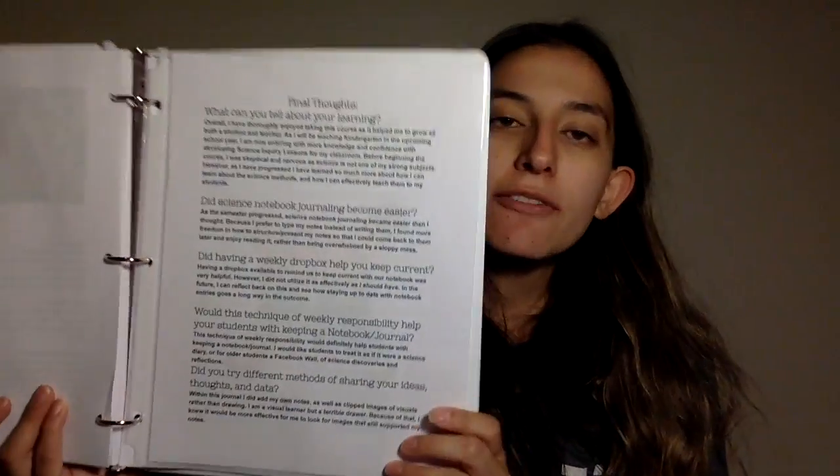So I would definitely implement a science journal into my own classroom to keep my students updated weekly or even daily about what we're learning in our science classroom, so that they could go back and reflect on what they learned days before or a week before and things like that, and we can have some discussions.